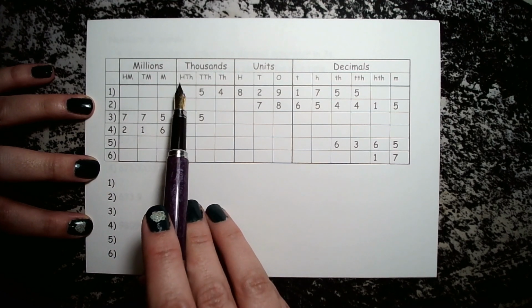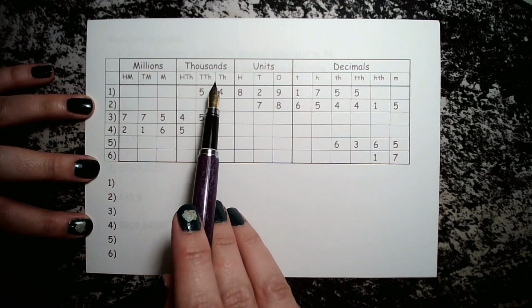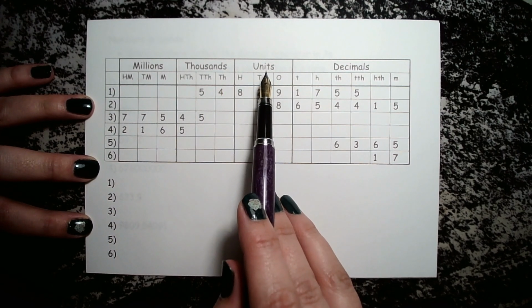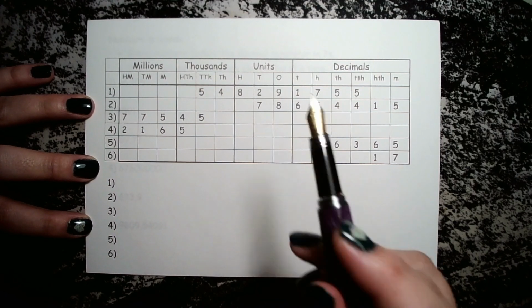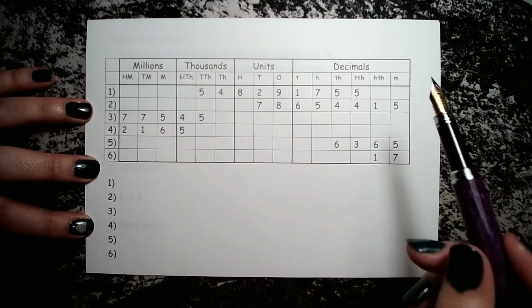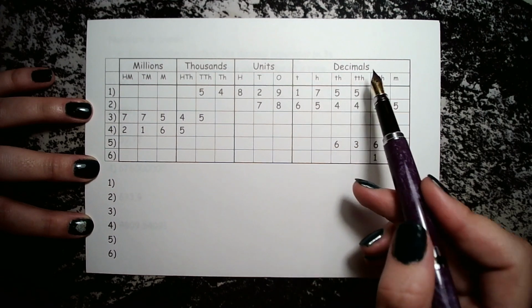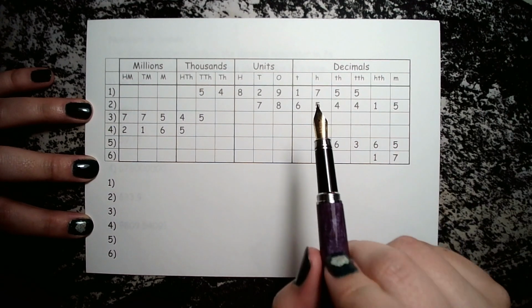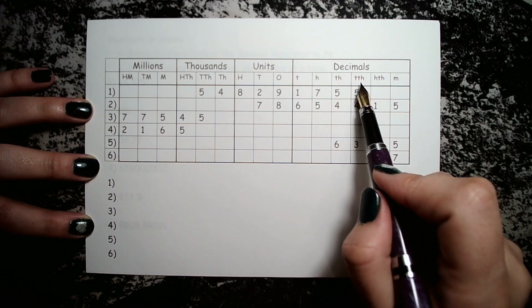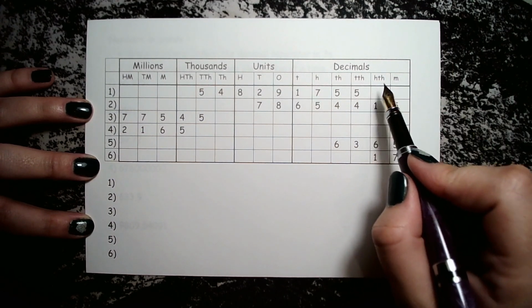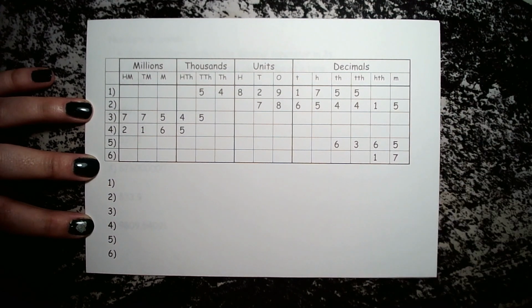Thousands, we would have 100,000s, 10,000s, and thousands. And then for units, we have hundreds, tens, and units. After that, we have decimals. Decimals are tenths, hundredths, thousandths, 10,000ths, 100,000ths, or millionths. So you can hear that little th at the end of that.